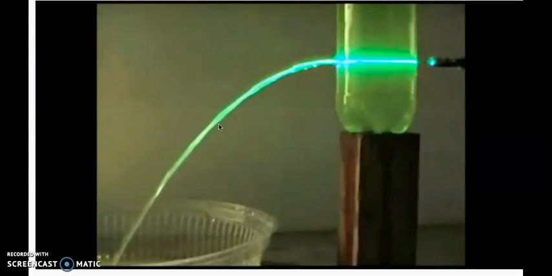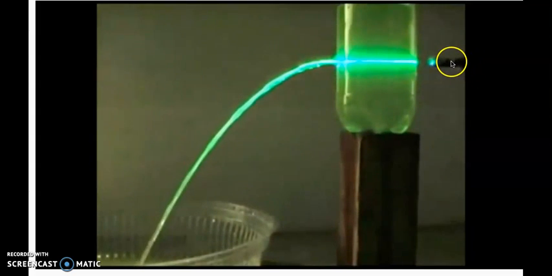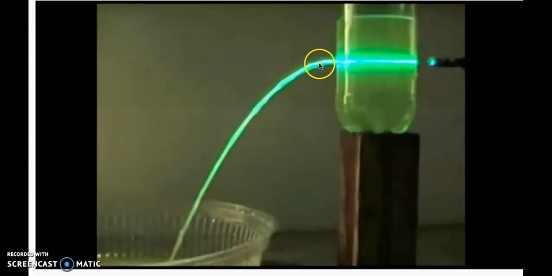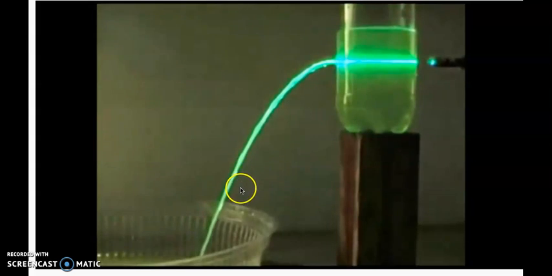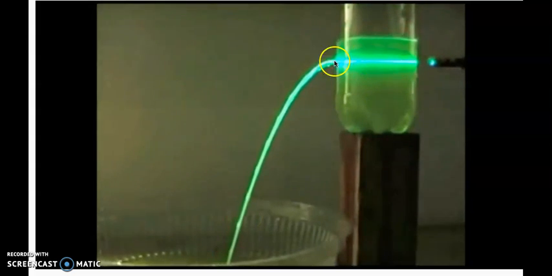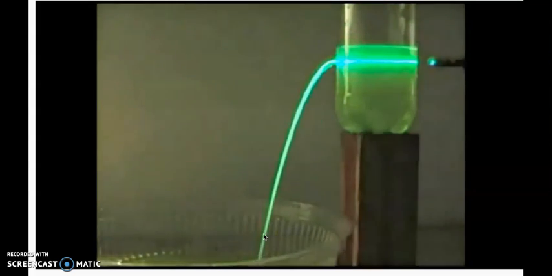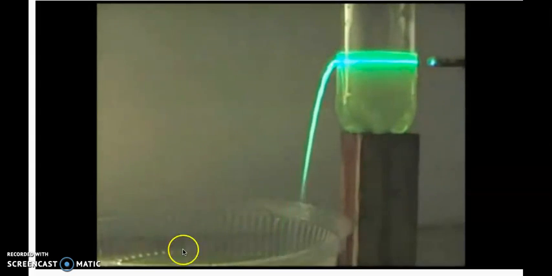This is just a cool video. In this case, laser light is going through a hole and is being trapped inside the water. The water is acting like a fiber optic cable with total internal reflection all the way down.